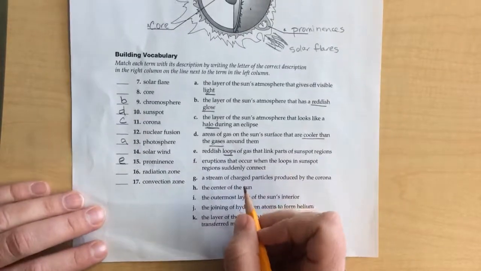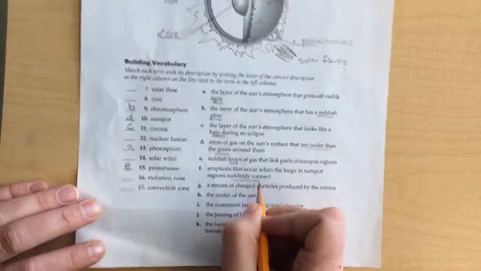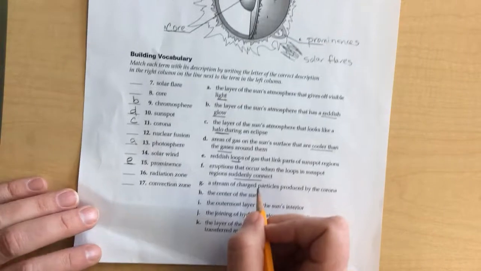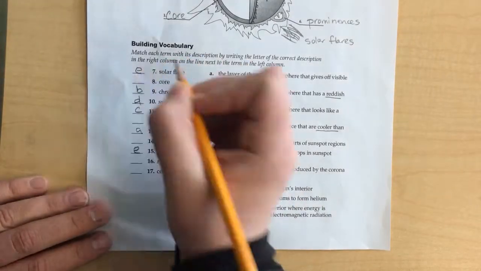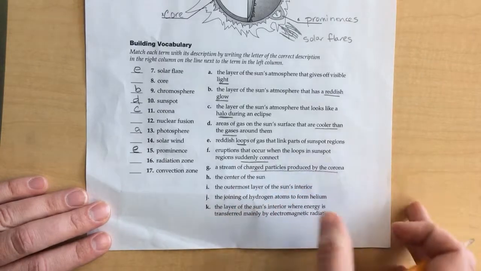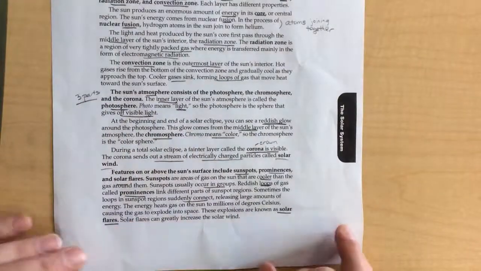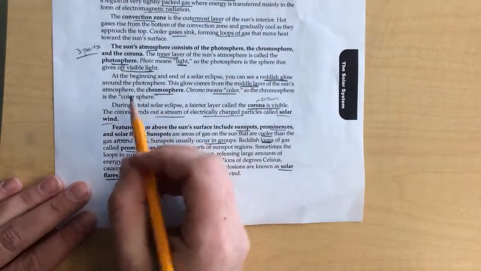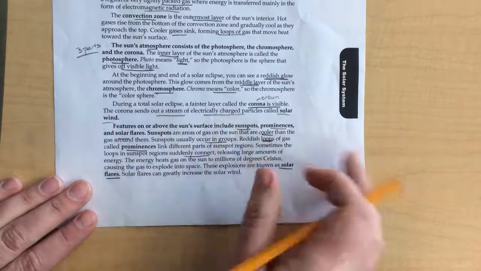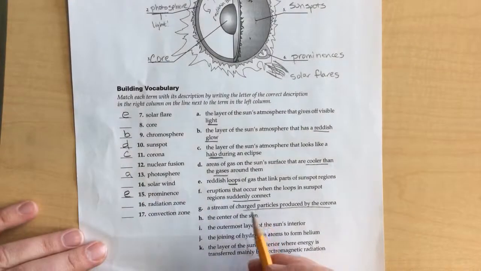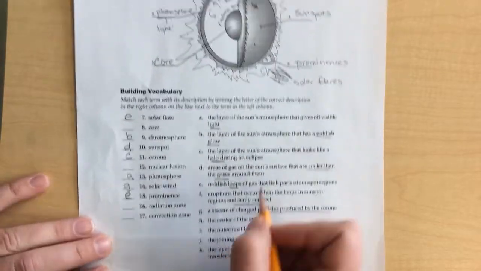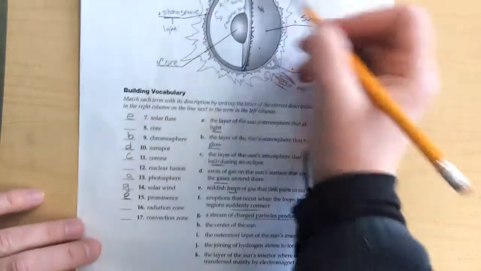Okay. Eruptions that occur when loops and sunspots suddenly connect. Ooh, what was that eruption? Really fast. Yeah, it's the solar flare. So E to solar flare. Stream of charged particles produced by the corona. Okay, let's look back. Corona. Ooh, electrically charged particles called solar wind. Okay, the center of the sun, right up there, that's the core.